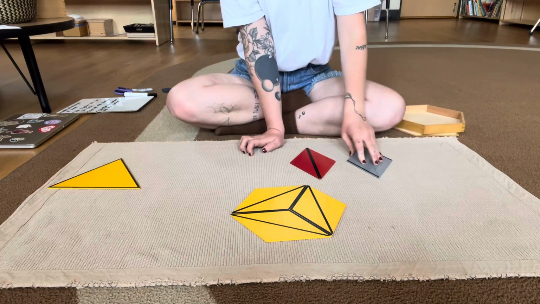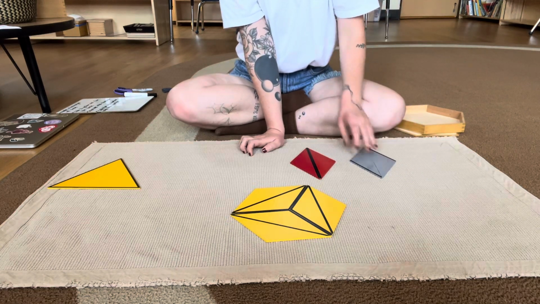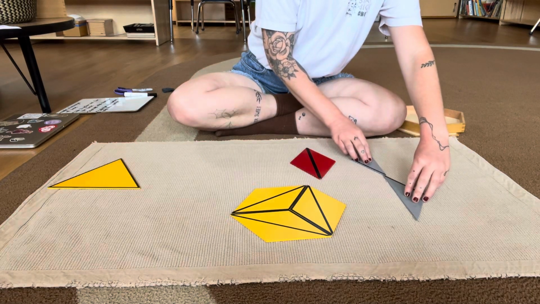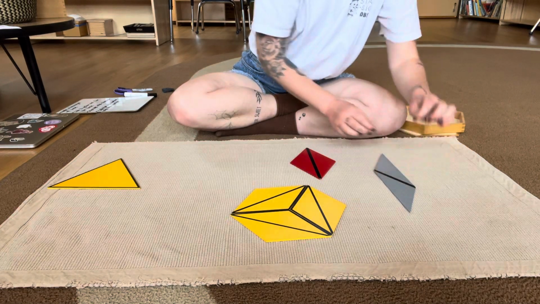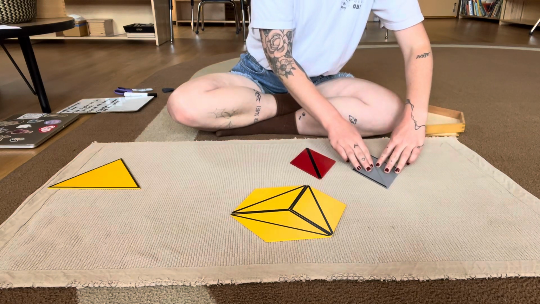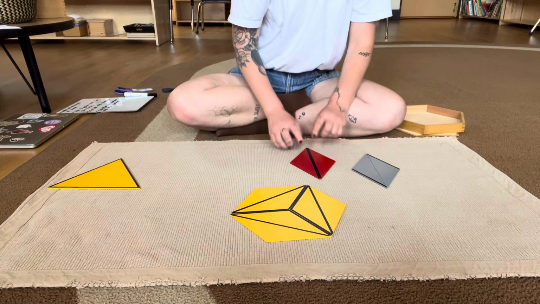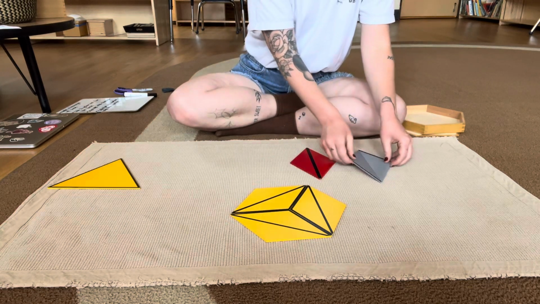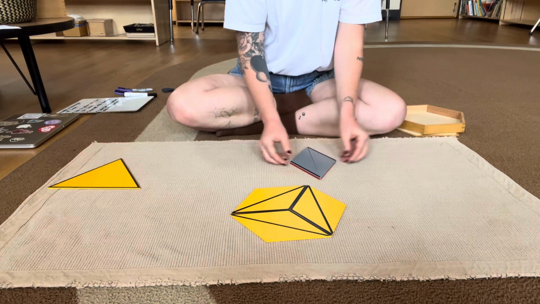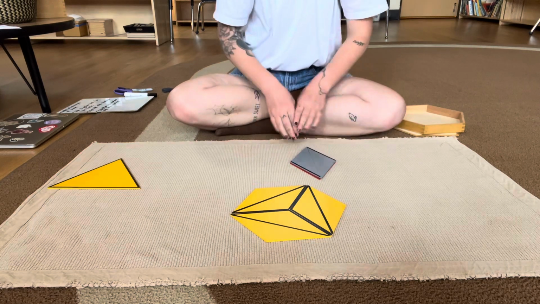Now I've created a rhombus from our parallelogram. I wonder if this rhombus is equal to the red rhombus. Oh, it is. Yeah.